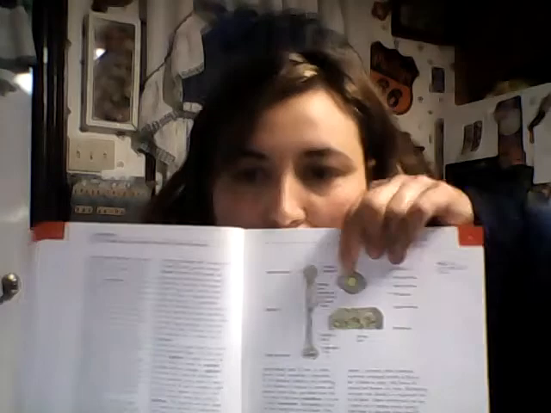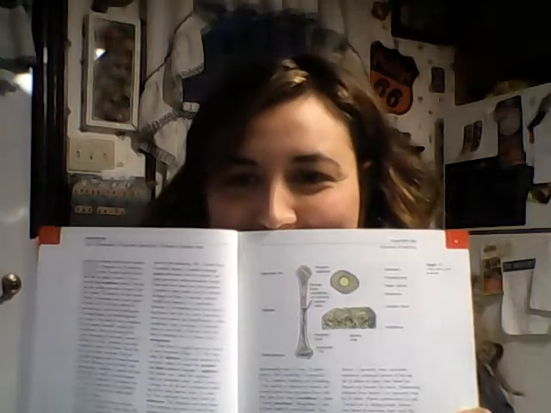I'm trying to find the endosteum. So the yellow marrow, I see the middle. I'm looking at the cross section, I think that's called. It looks like an egg on the camera. Okay, anyway, let's keep going. Alright, I'm just going to read it. You can look at the picture as I read.